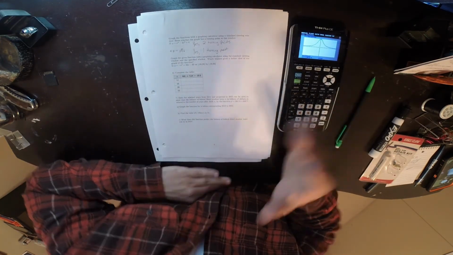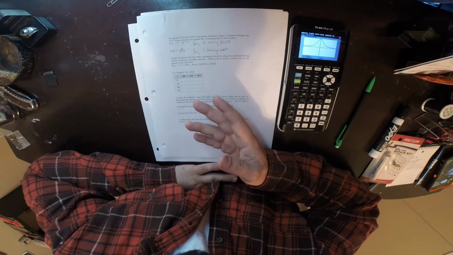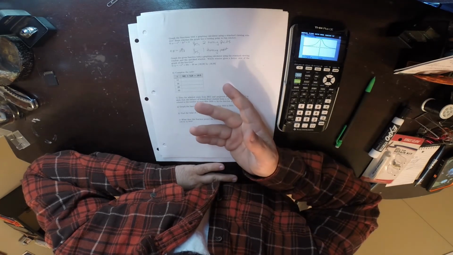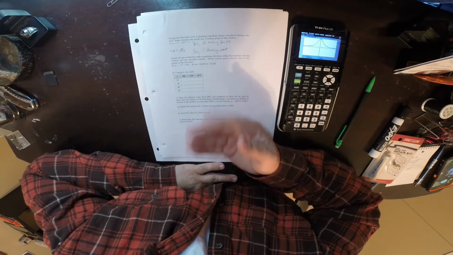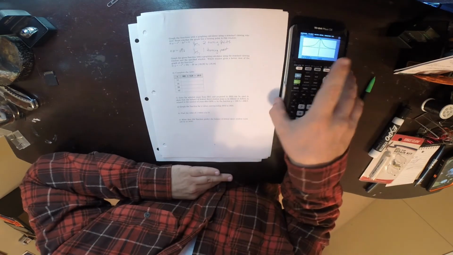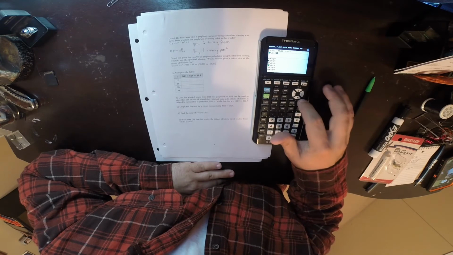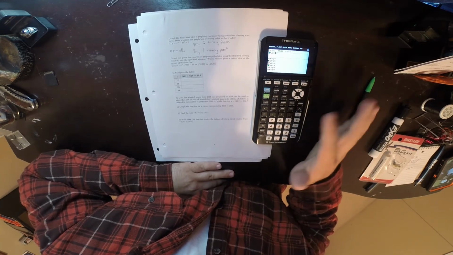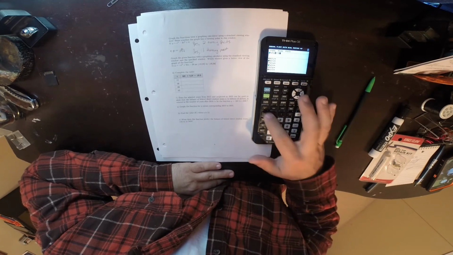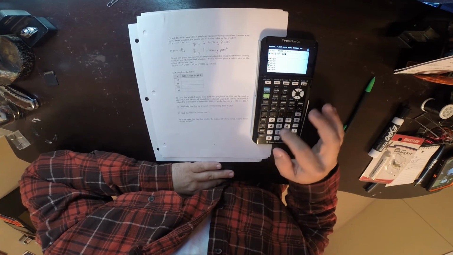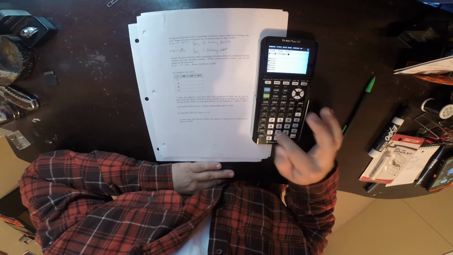Number 5 says, graph the given function with a graphing calculator using the standard viewing window and the specified viewing window. Which window gives a better view of the graph of the function? Now, y equals negative, make sure you hit the negative and not the minus, negative x squared plus 20x minus 20.